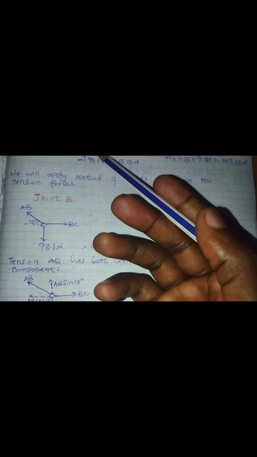If this is the joint, the tension forces normally face away. So this gives us a diagram that looks like this. This is a vector diagram, a representation of the problem above.